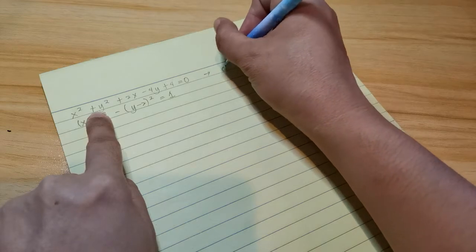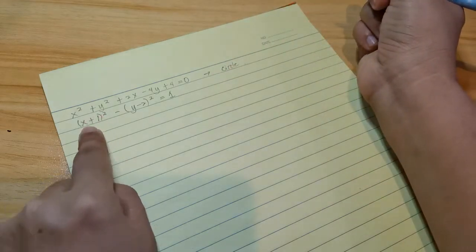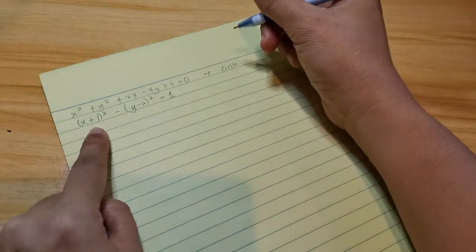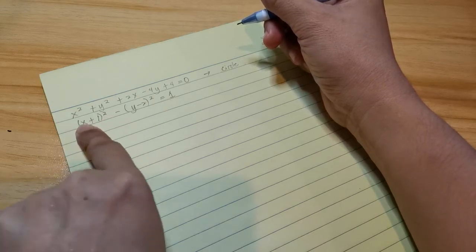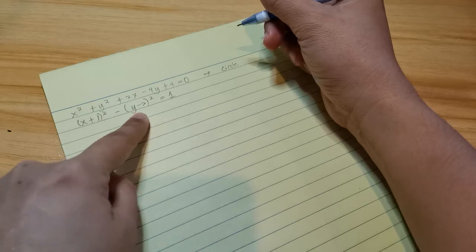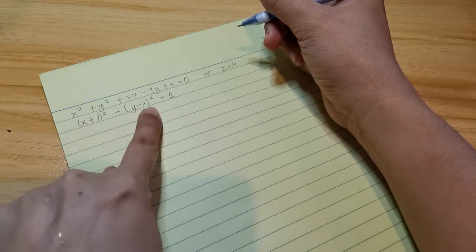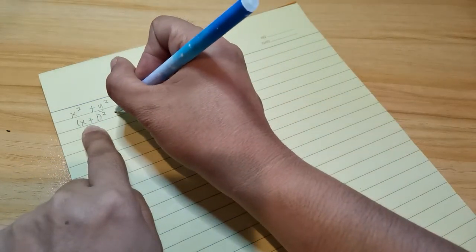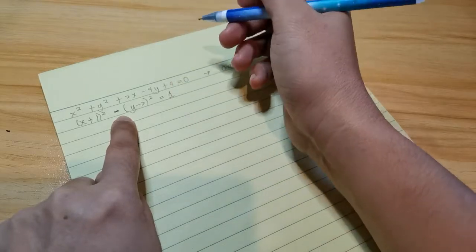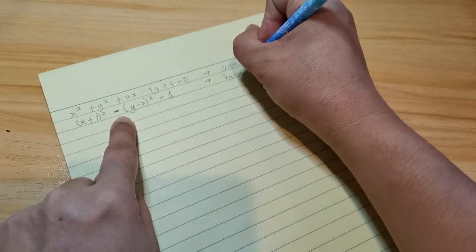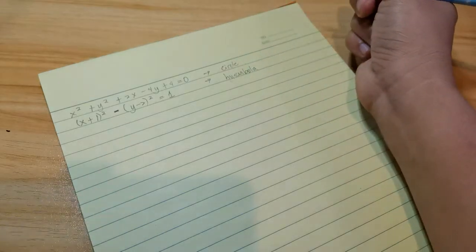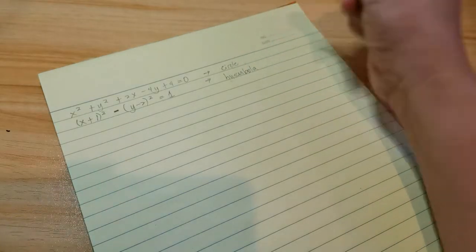Ibig sabihin this is a circle. And then with our second example, na-square yung x, na-square yung y, wala man silang denominator, pero minus ito, so definitely hindi siya circle. Definitely it is a hyperbola. Ayan, so we are dealing with a circle and a hyperbola.